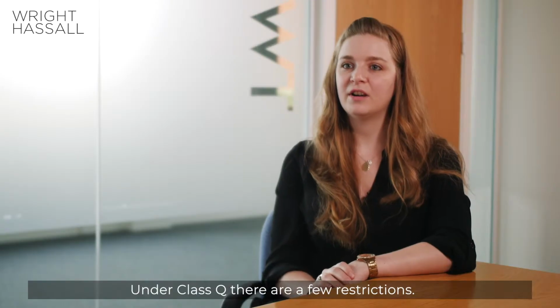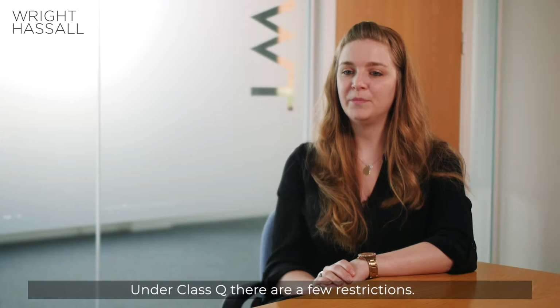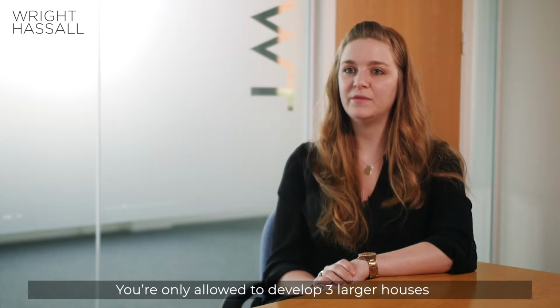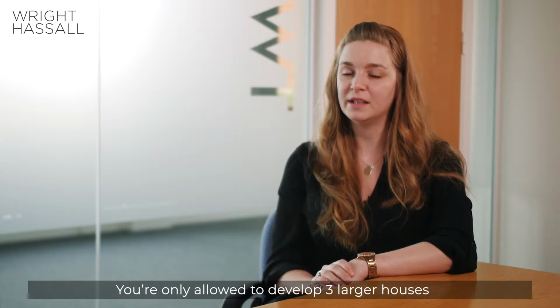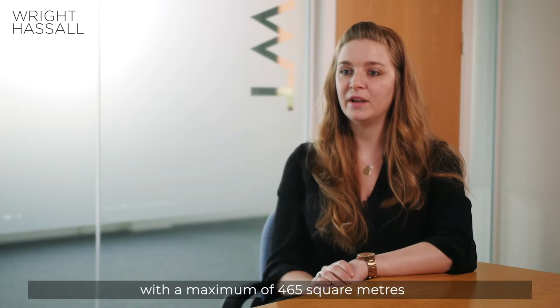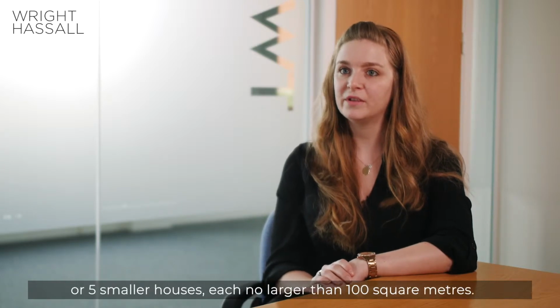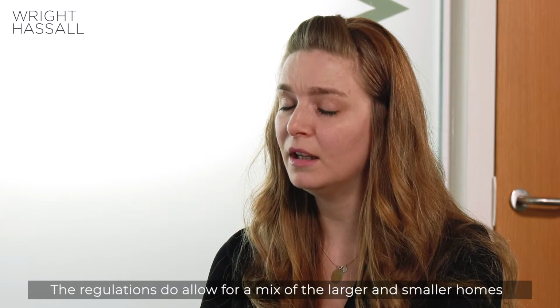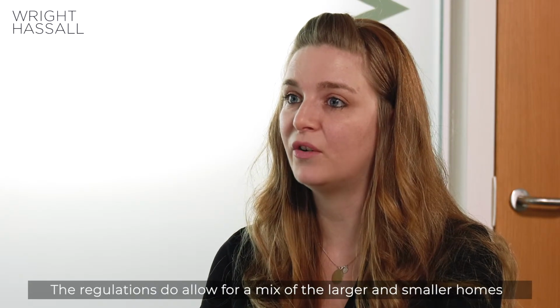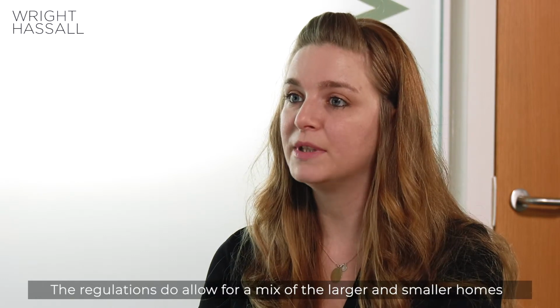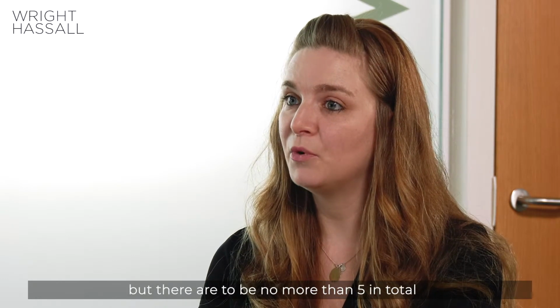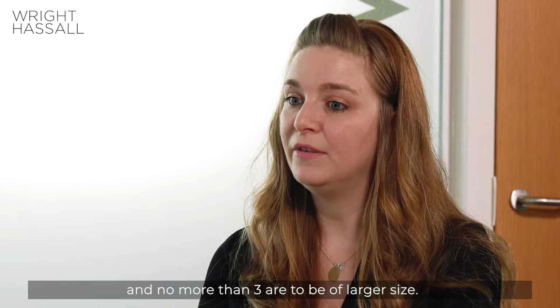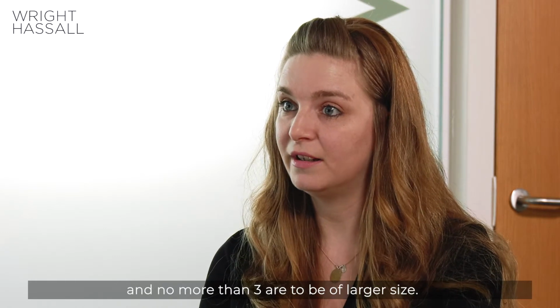Under Class Q there are a few restrictions. You're only allowed to develop 3 larger houses with a maximum of 465 square metres, or 5 smaller houses, each no larger than 100 square metres. The regulations do allow for a mix of the larger and smaller homes, but there are to be no more than 5 in total, and no more than 3 are to be of larger size.